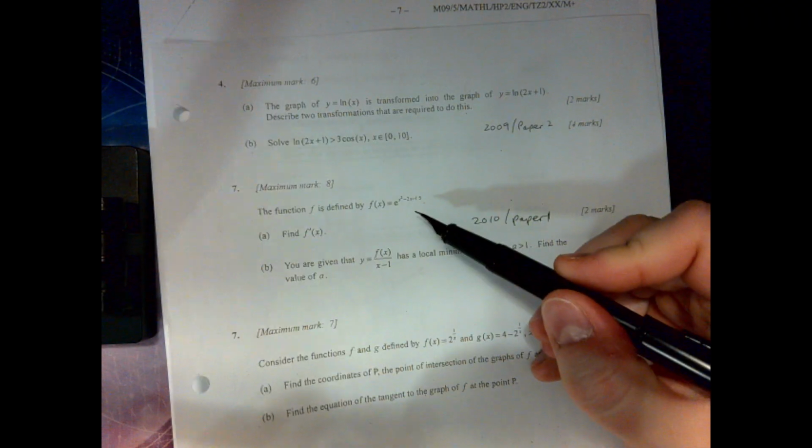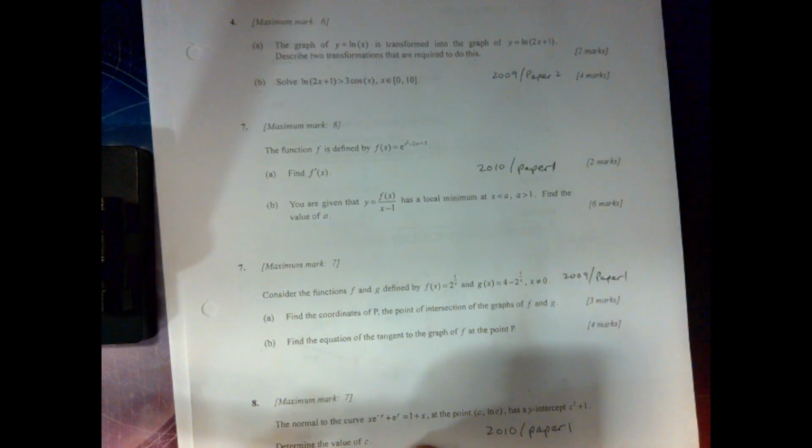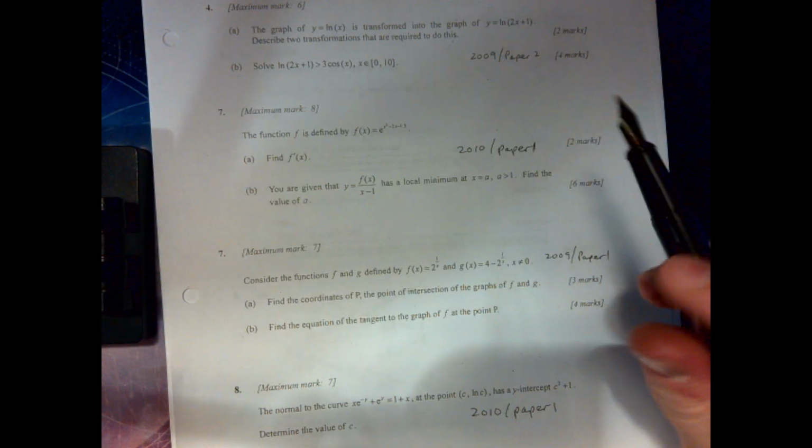But I'm going to go to number 7 here. So number 7 says the function f is defined by f of x is equal to e to the power of x squared minus 2x minus 15. So now we're just finding the straightforward first derivative. So take a minute, try it, and then just unpause the video so you can see the solution.